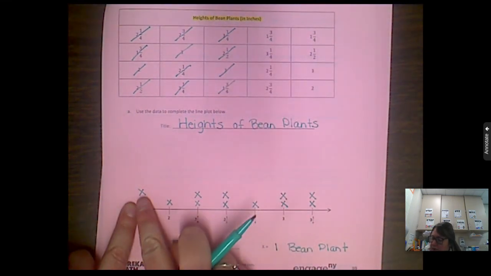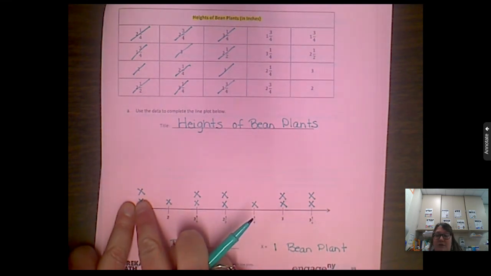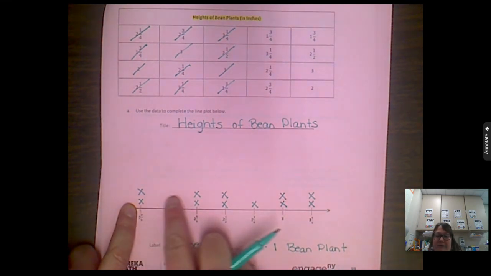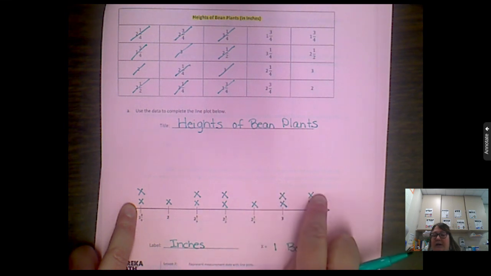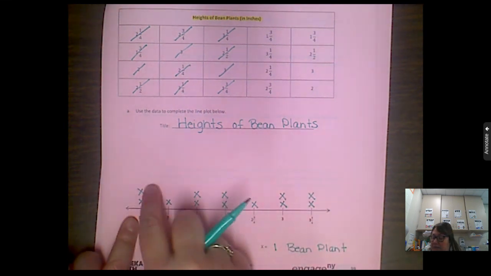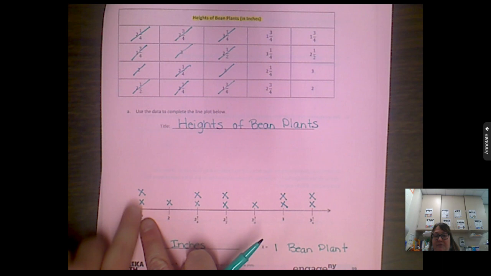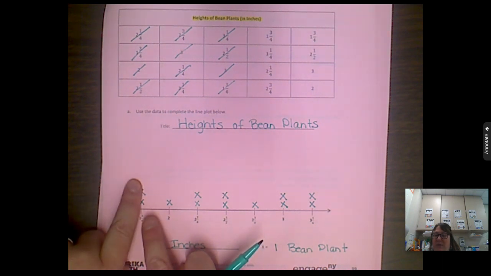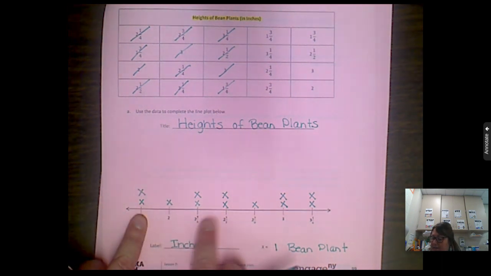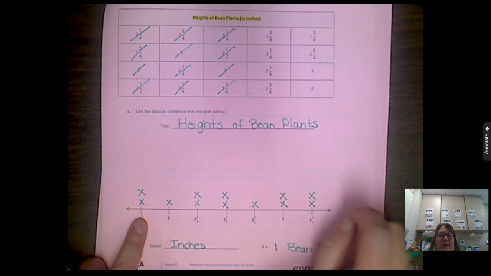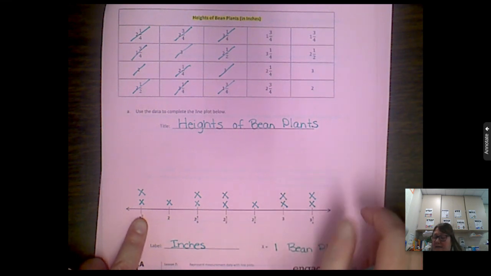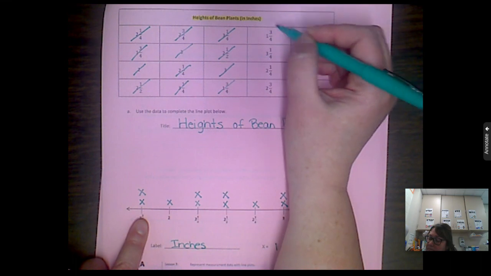Now we have a lot that have 2 in it. So I want to make sure that if they have 2, all of the 2s are lined up, right? If I make some really big X's, for 1 3/4 it would look like it would be more, but really it should be the same as these other ones that have 2. That's why it's important that our symbol is the same size. Okay, I'm going to keep going.